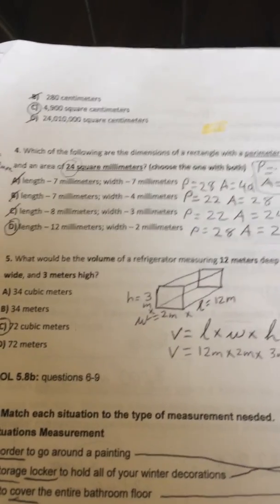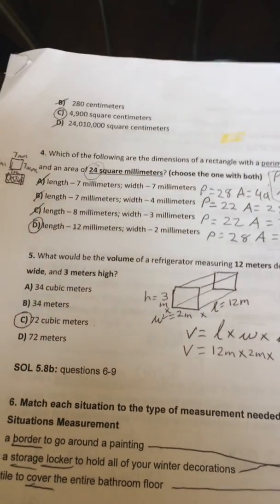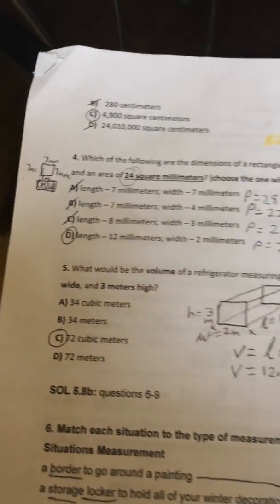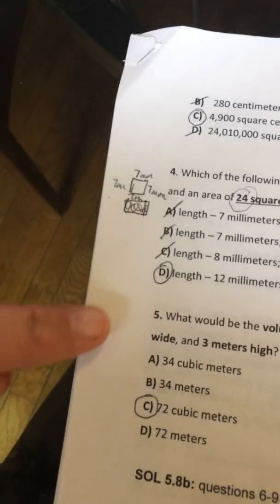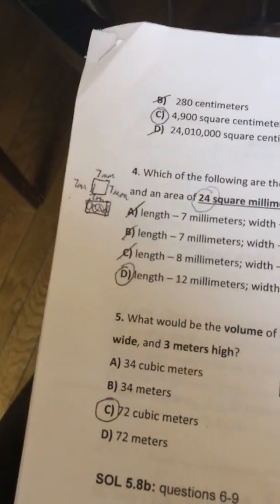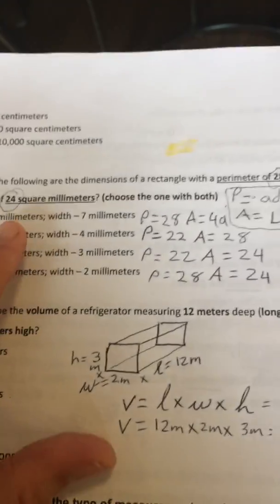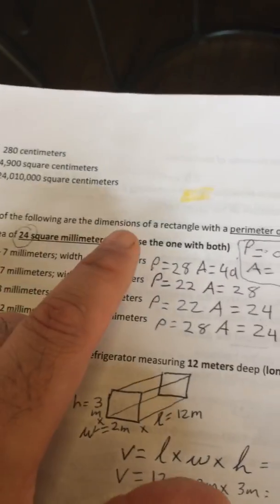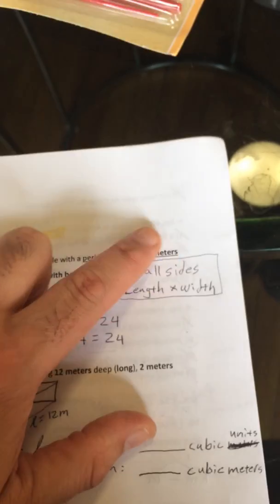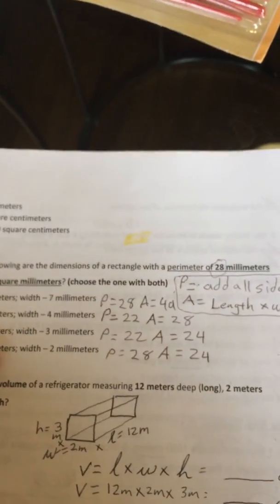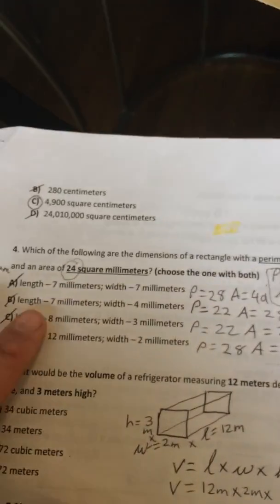Here is another problem, and in this problem I have written a little bit of work, but not as much as I could have done. I could have done perimeter of rectangles here like I have right here. I could have done that for each one of these, but once I identified that I'm doing perimeter and area, and which of the following are dimensions of a rectangle with the perimeter of this, they're talking about the same rectangle. So you could write out the rectangle or the shape, but remember that you don't know what it looks like. You don't know if it's this one or not. So then you use the calculations.